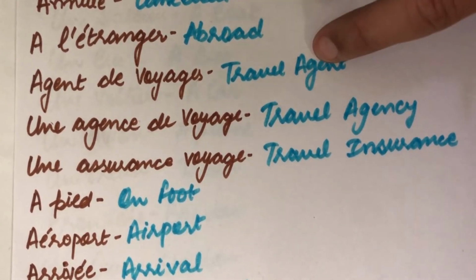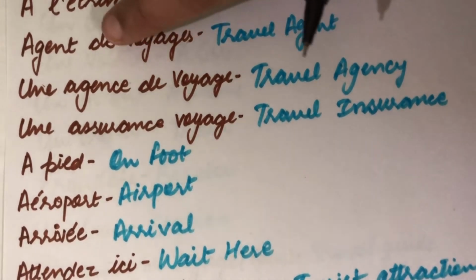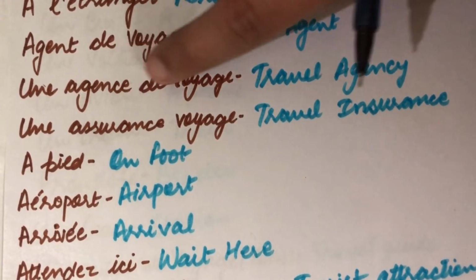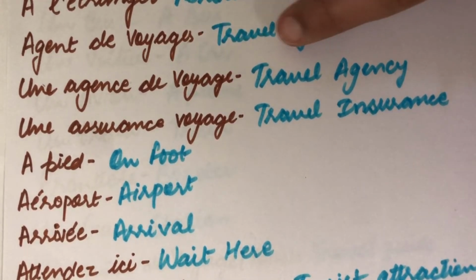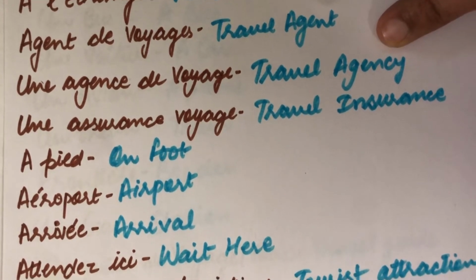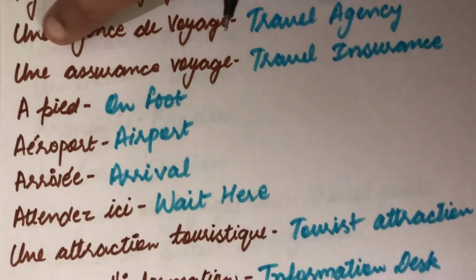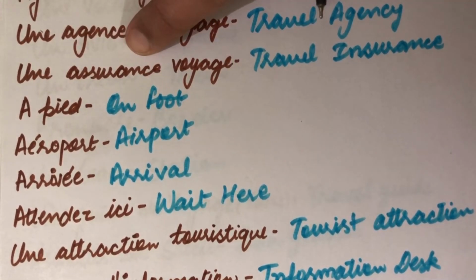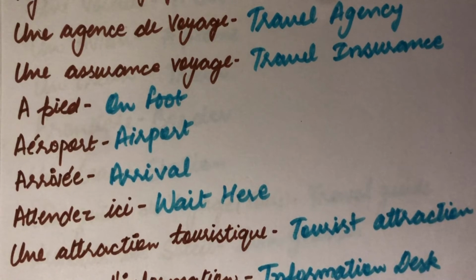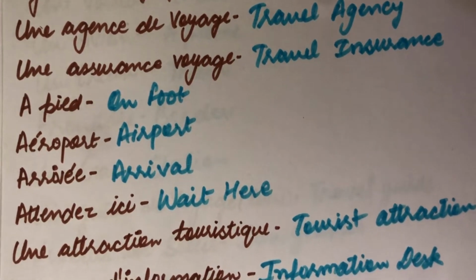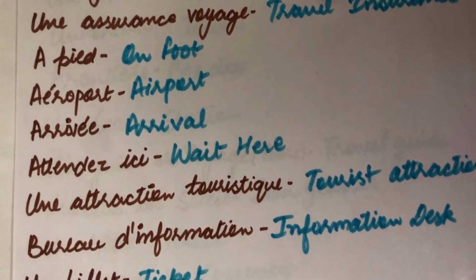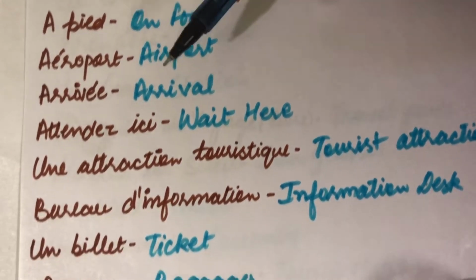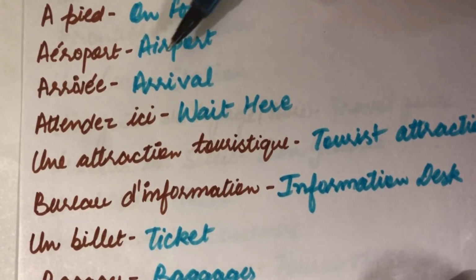Okay, agent de voyage, which means travel agent. Next is une agence de voyage, which means travel agency. Okay, next is une assurance voyage. Une assurance voyage, which means travel insurance. Okay, next is aéroport, which means airport. Next is arrivée, that is arrival.